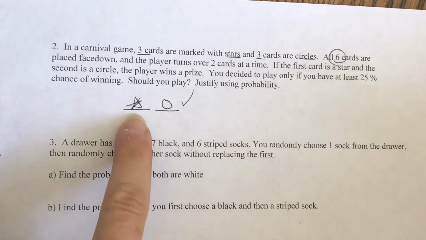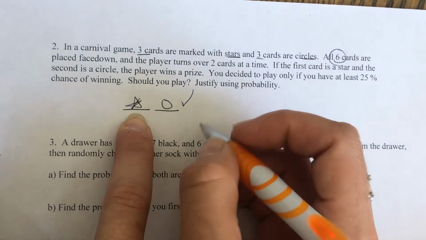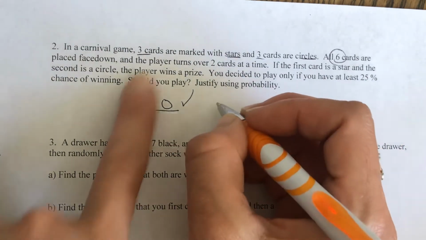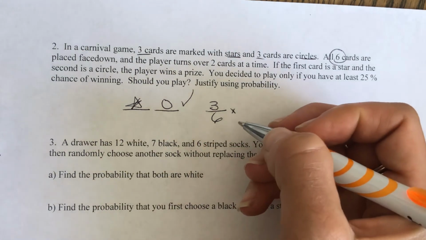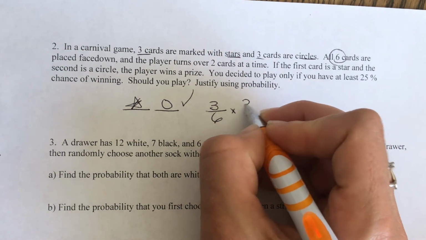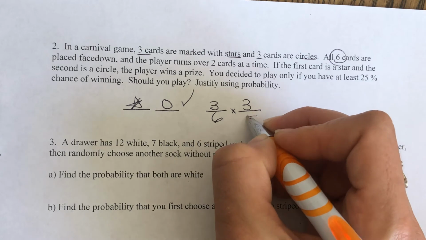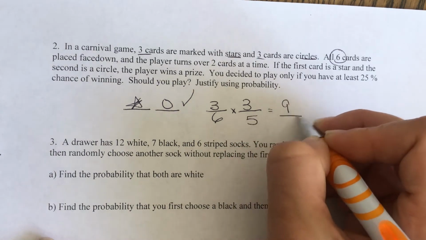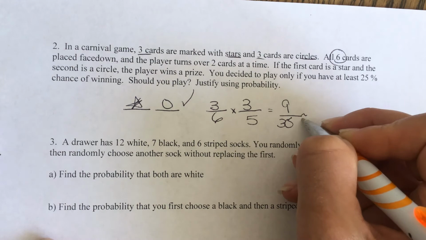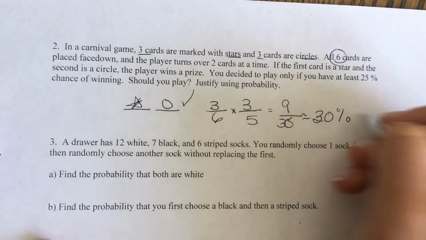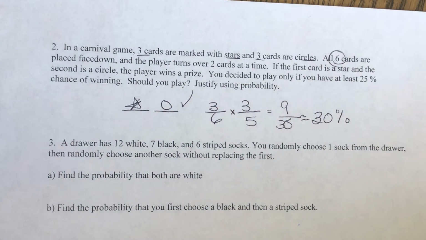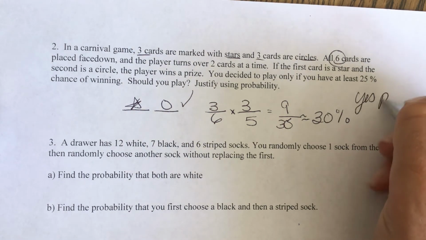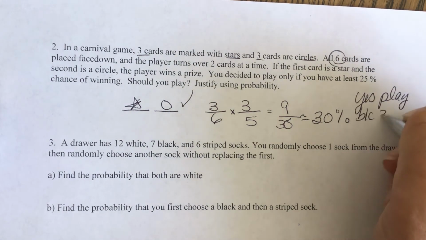All right, let's figure out the probability that the first card is a star. 3, how many cards are there? 6. Times, now the second card. Well, there are 3 circles, but there is 1 less card. So it's 9 over 30, which is about 30%. So if he decides to play when he has at least a 25% chance of winning, he should play. So yes, play, because it's a 30% chance.